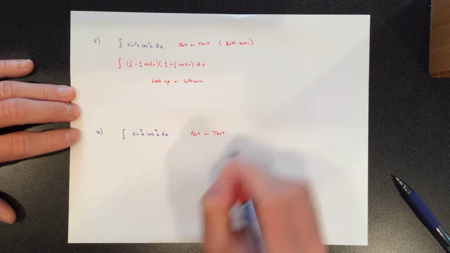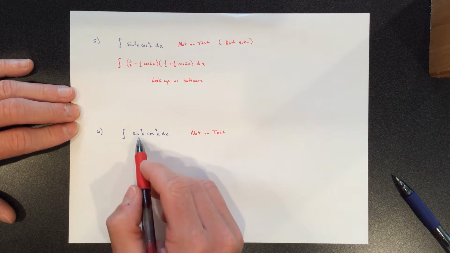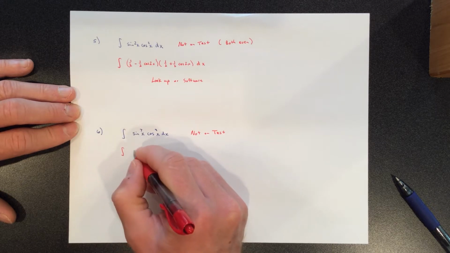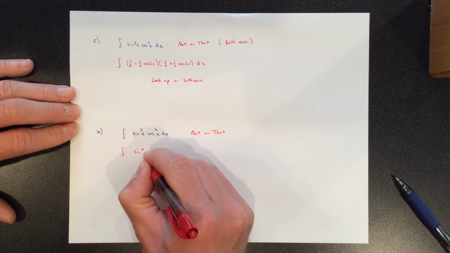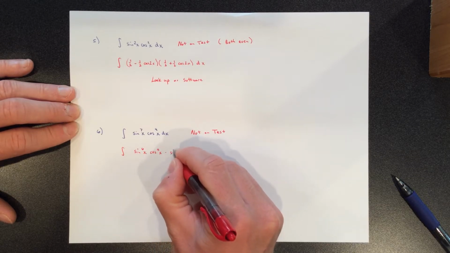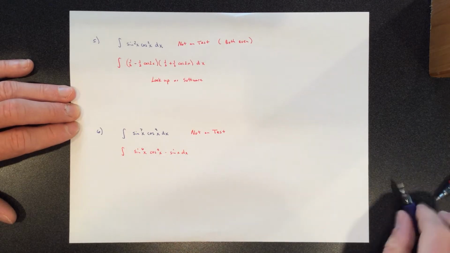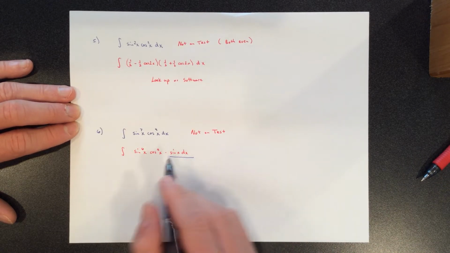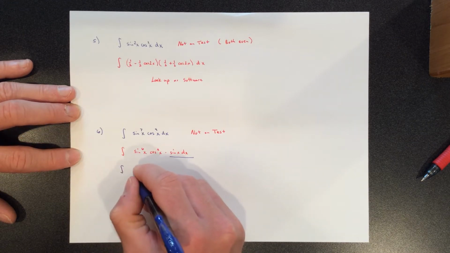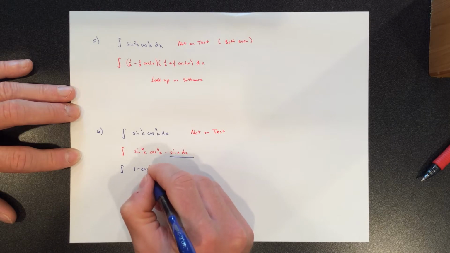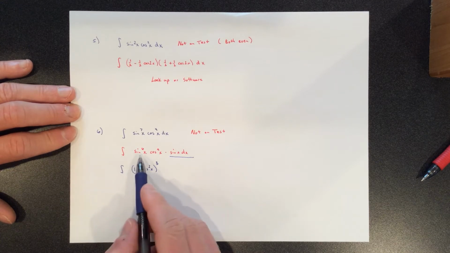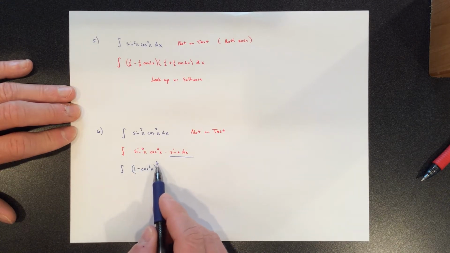This one is more doable, just because the power is so darn big. You look at the odd power, this sine, you're still going to rip off a sine, leaving a sine to the 6th, cosine to the 4th, and then you ripped off one of the sines, so put it over here. You know this is going to be du. It means all these then are going to be cosines. So take this sine and rewrite it as 1 minus cosine squared. Right? That's sine squared. That's sine to the 6th. Sine squared cubed.